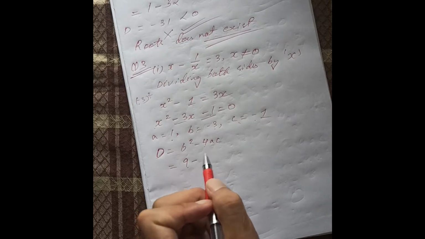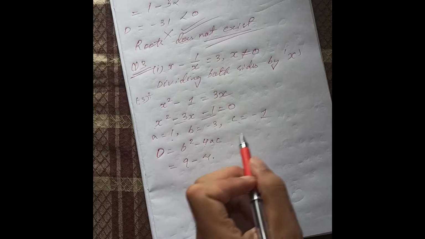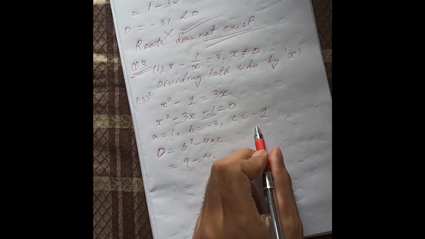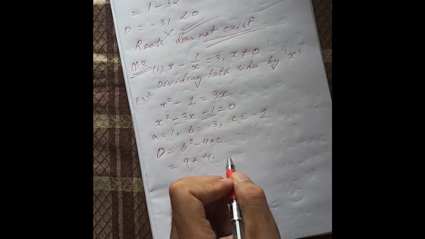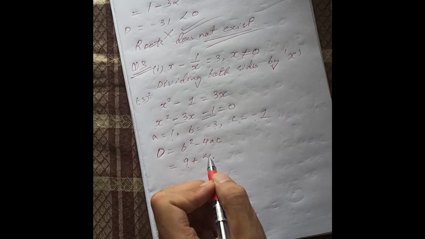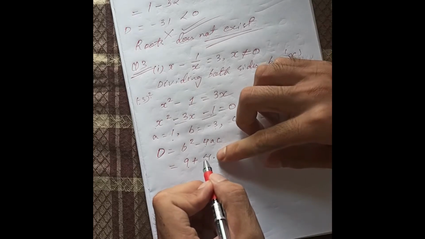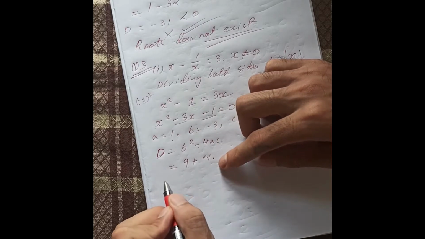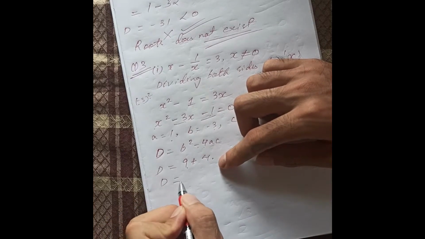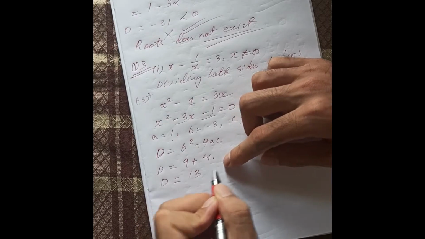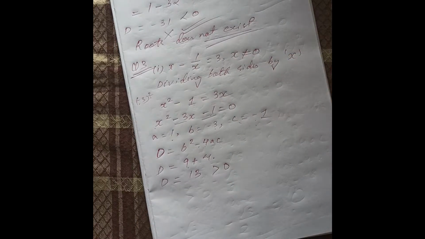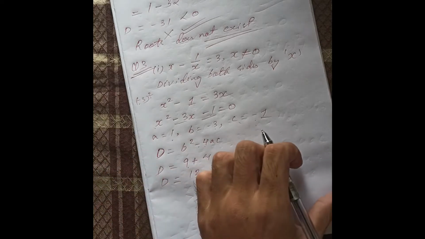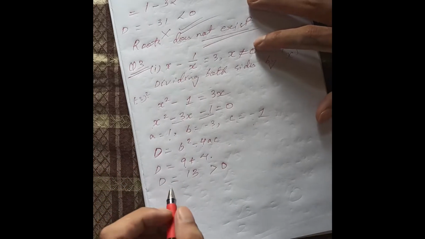4 minus 4 into a, 4 into 1 into minus 1 will give us minus 4. So minus 4 into minus is plus 4. So that's why we are writing here plus. Then the discriminant is 13, which is greater than 0. So we will get two distinct roots. So let's apply the formula.